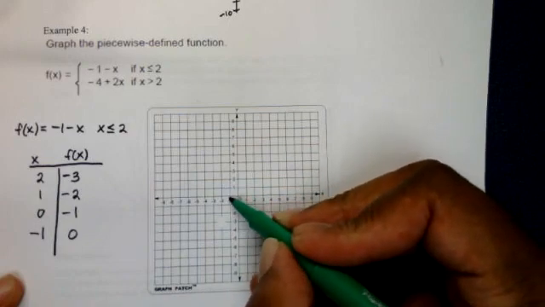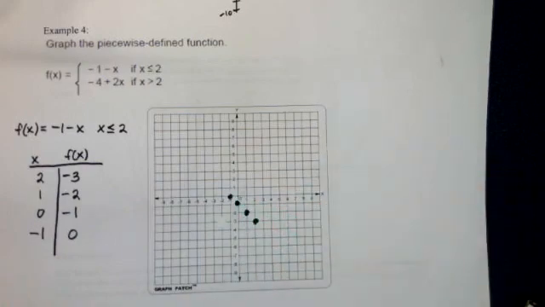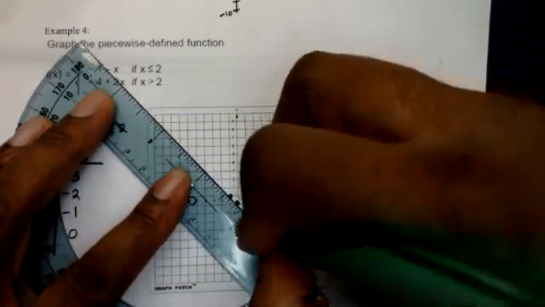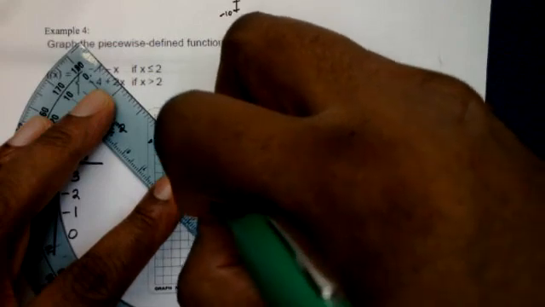And then negative 1, 0 to the left 1 and on the x-axis. So this graph will be going in this direction. We start at this point, go this way.